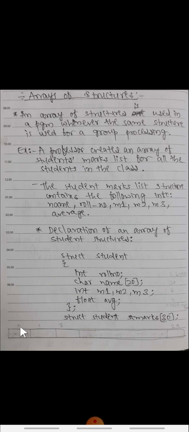First index of array is 0, second index of array is 1, third index of array is 2, like this. Last index of array is 29, because how many students' data are we maintaining here? Total 30 students' data we are maintaining here. So here, since the array index starts from 0, the last index will obviously be 29.